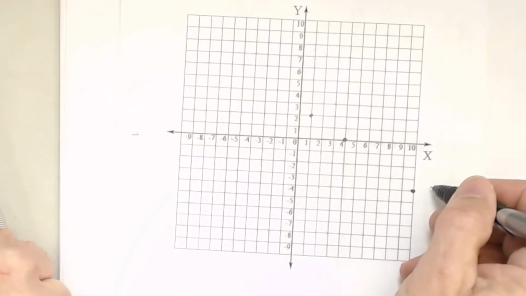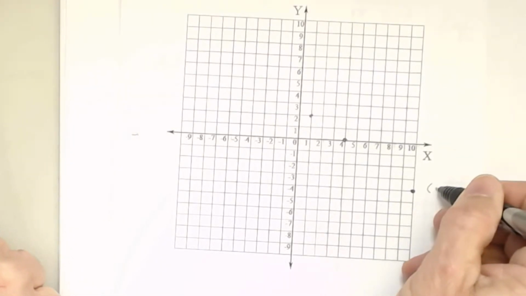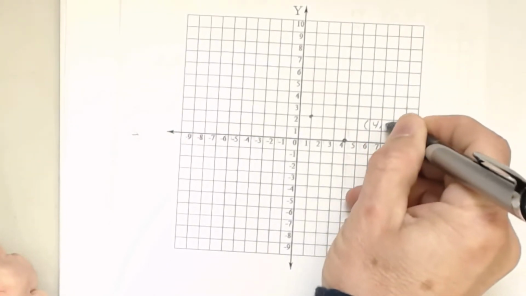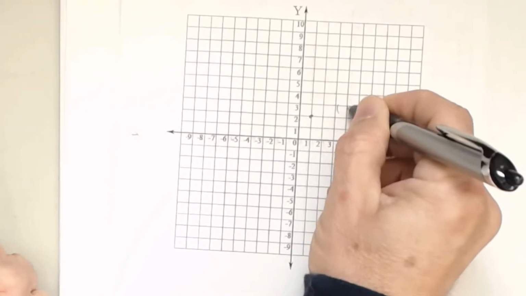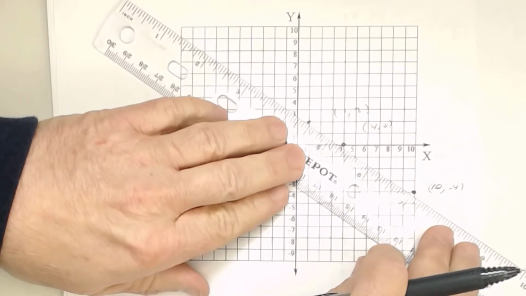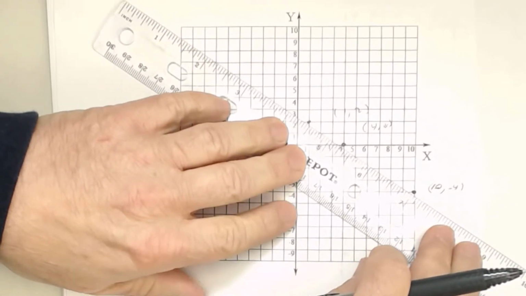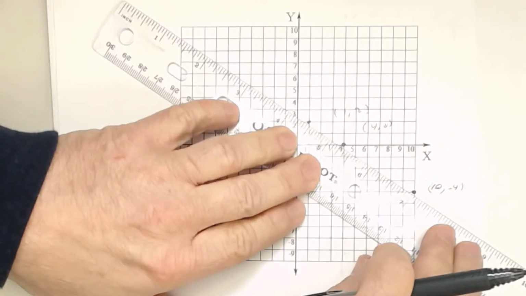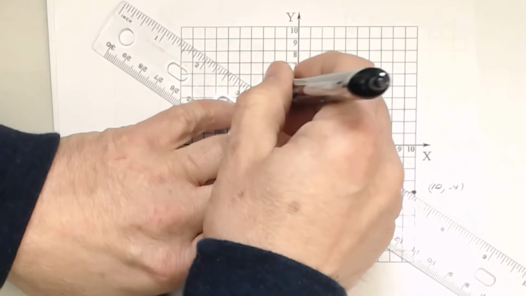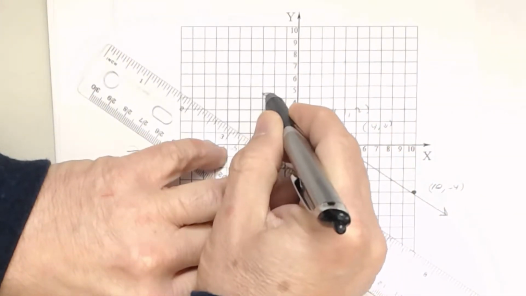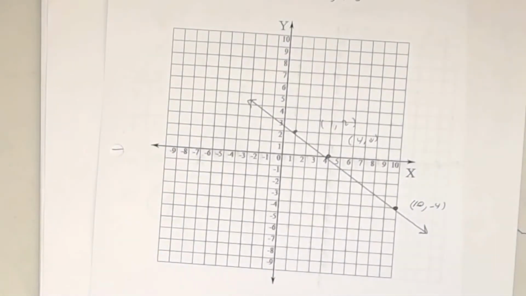All right, now if it says label, make sure you label. That means tell me what those ordered pairs are. So that's 10, negative 4, 4, 0, and then 1, 2. And so you just draw your line. When you do this on the test, because the test is what's going to matter, extend your line through those points and draw an arrow. All right, so that's this line.